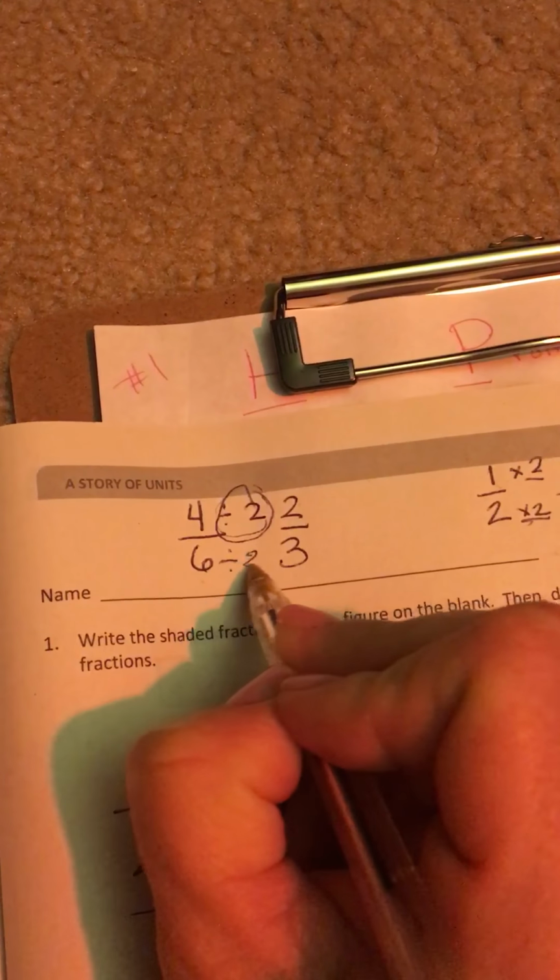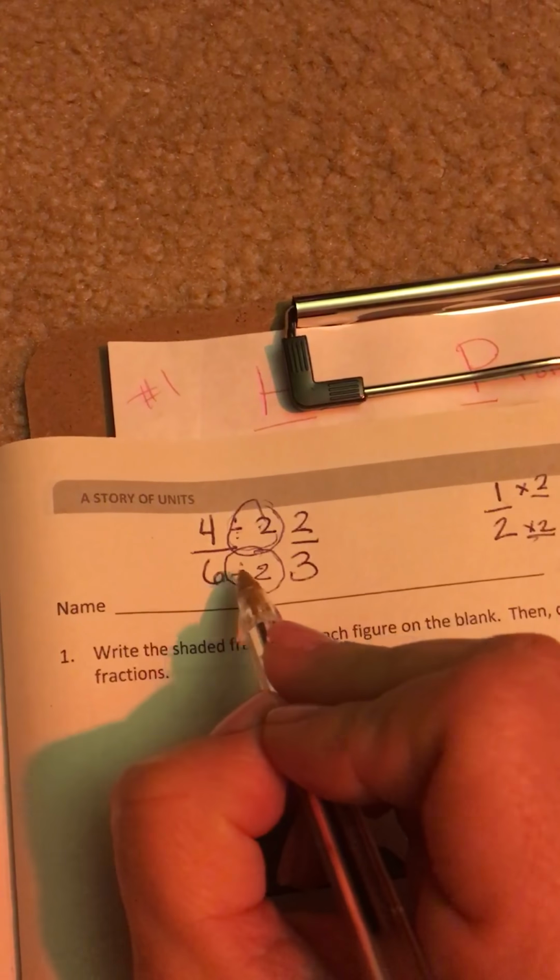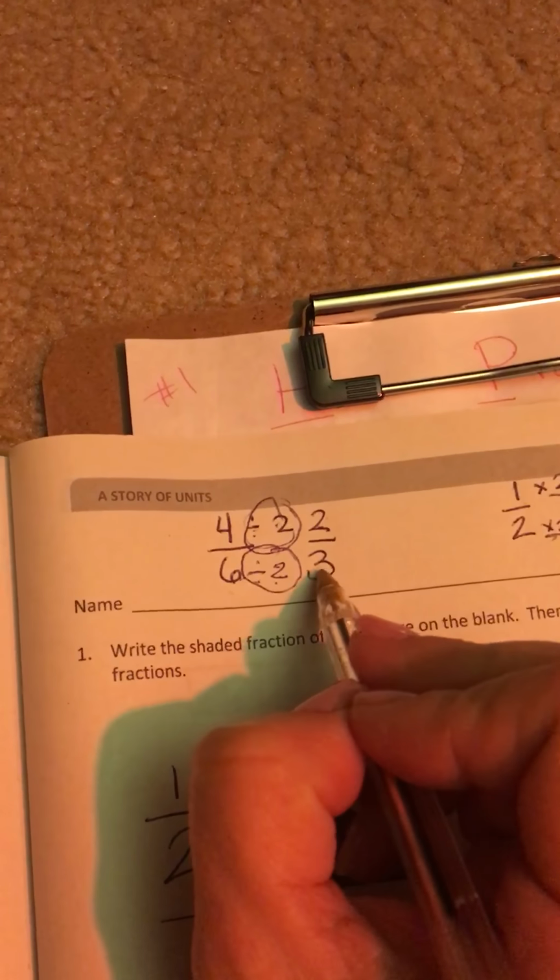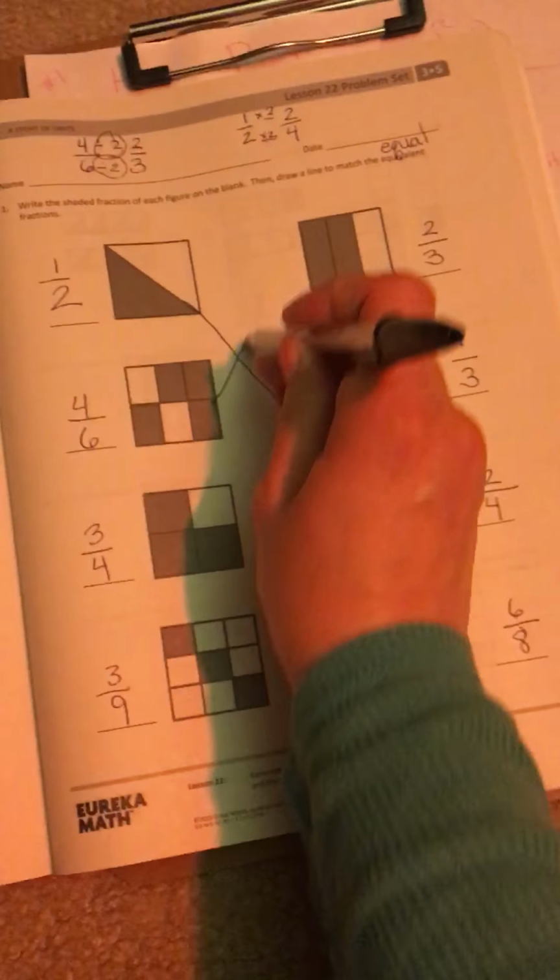So let's see. If I divide this by 2, does it also work? 4 divided by 2 is 2. 6 divided by 2, is that 3? So 6 divided by 2. 2, 4, 6, 3 times. Yes. So those are equivalent. So then I can connect these two together. All right. Got 2 more.